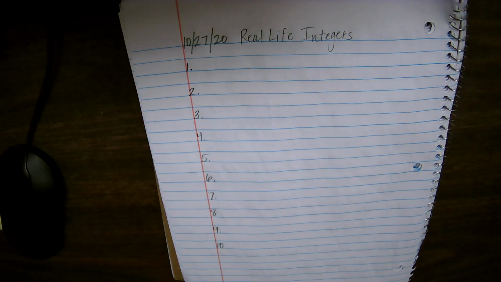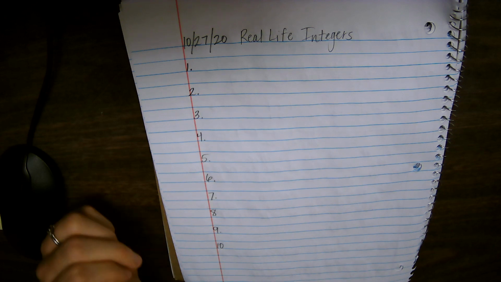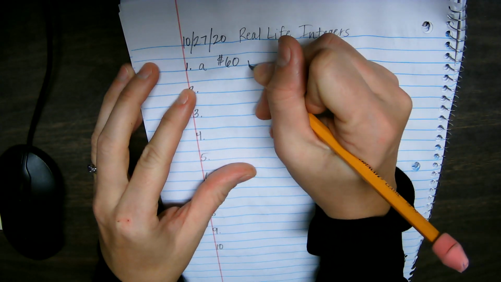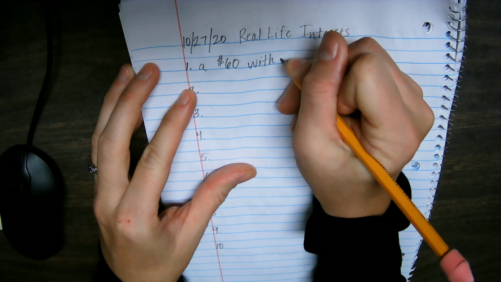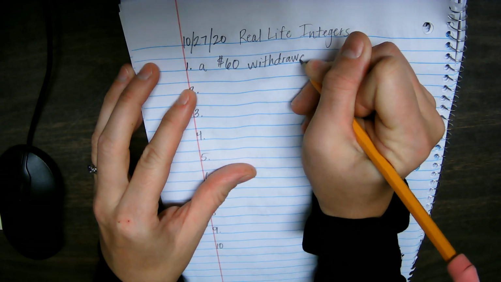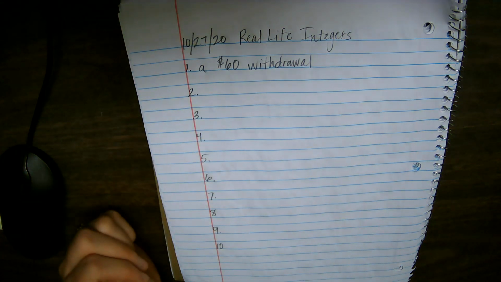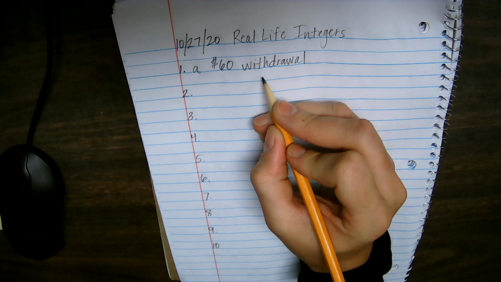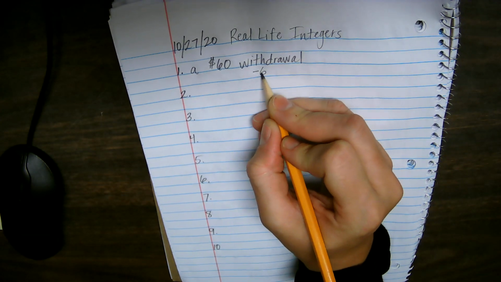It is a bit of a puzzle. You're going to move things around, but I will read the directions after we go over some of these real life integers. So a $60 withdrawal. So if you take out $60 from your account, is your account losing money or gaining money? It's losing money, right? So you would model that with a negative 60.